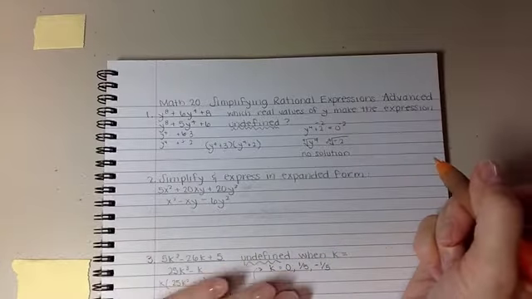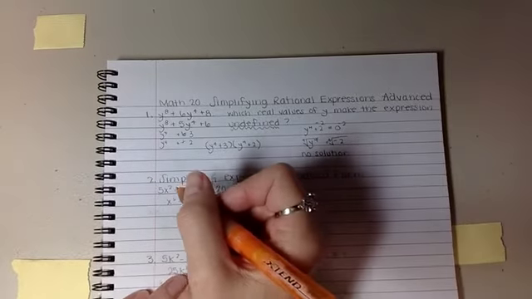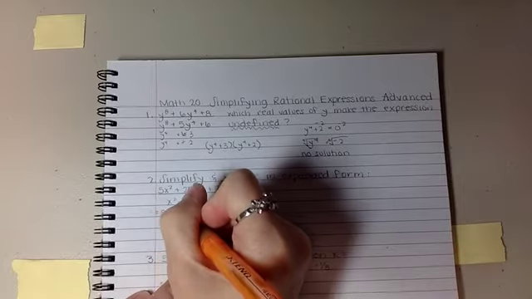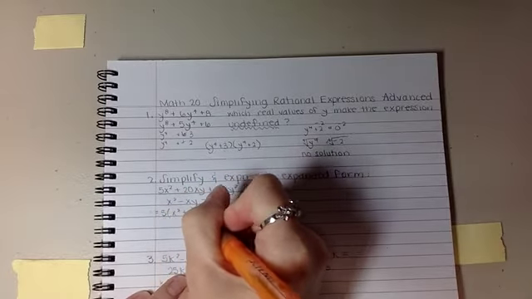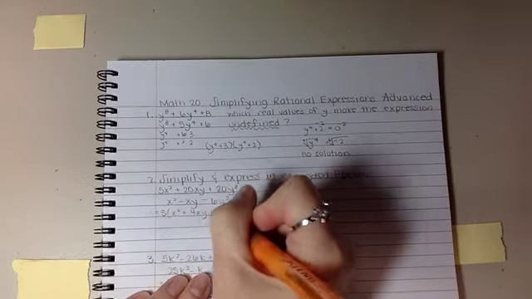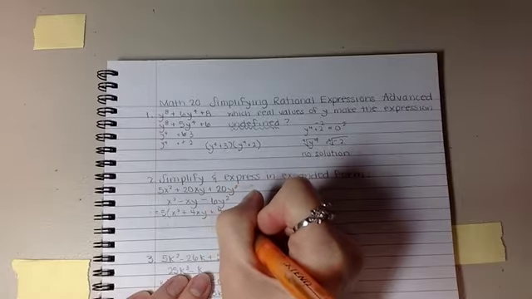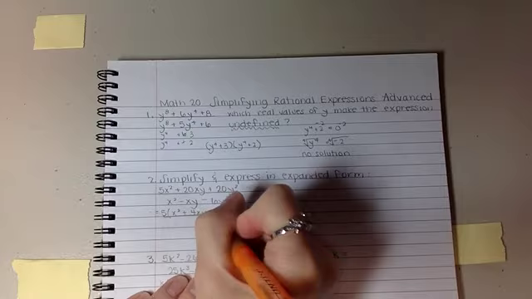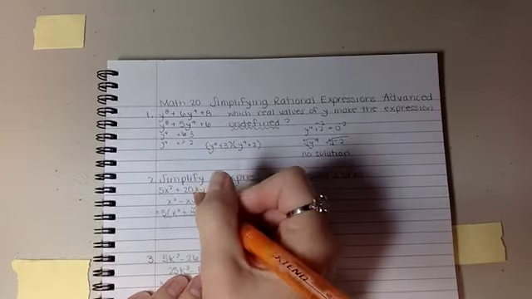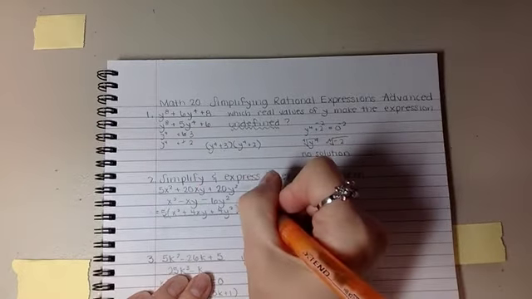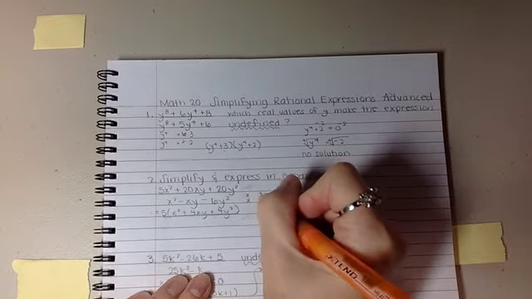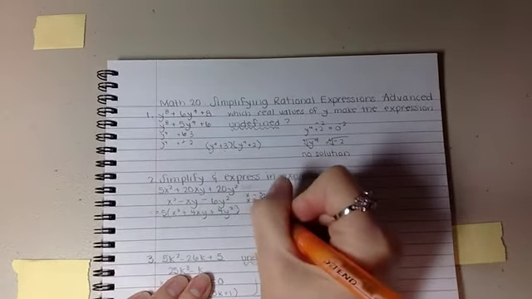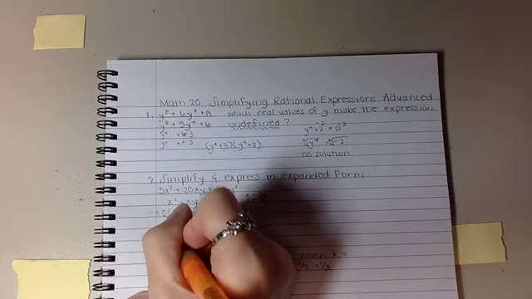Okay, number 2. We're going to factor this first. So I can factor out a 5 in the numerator, 4xy plus 4y squared over, and in the denominator, this is going to be x and x, 3y, 2y, minus and plus, yes.